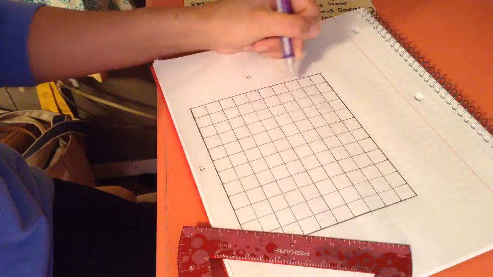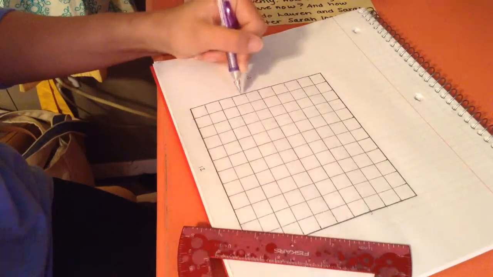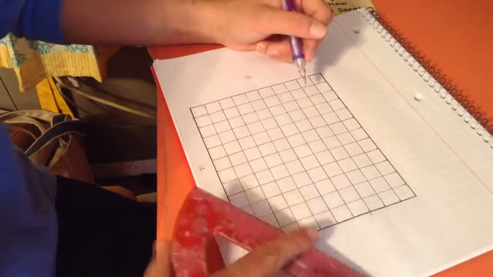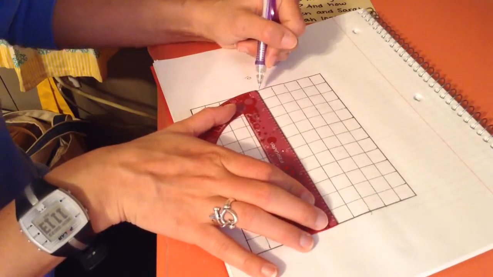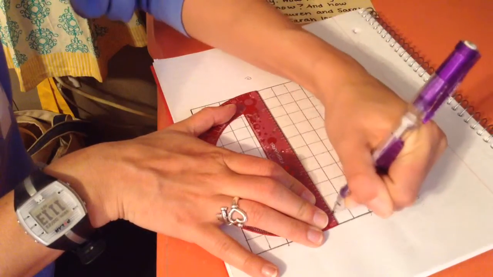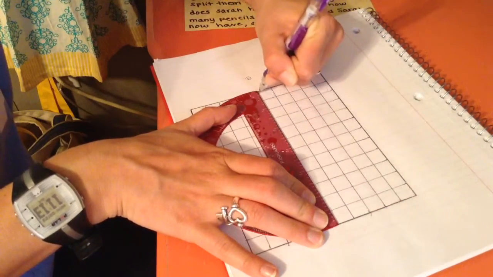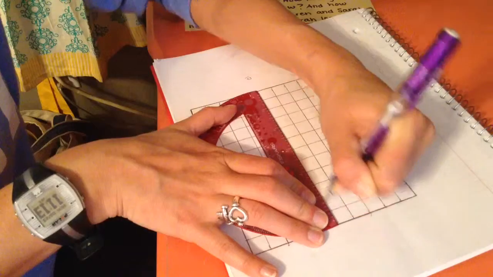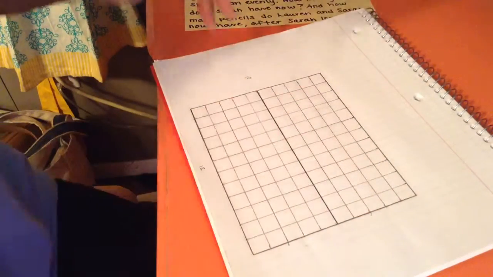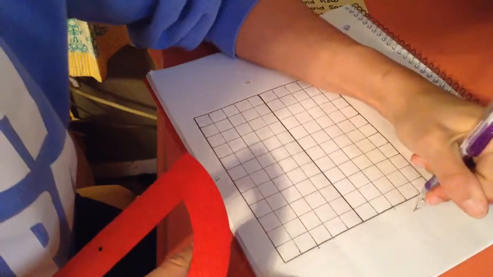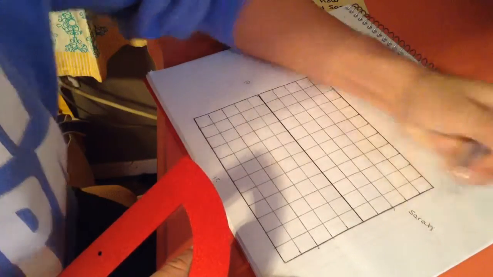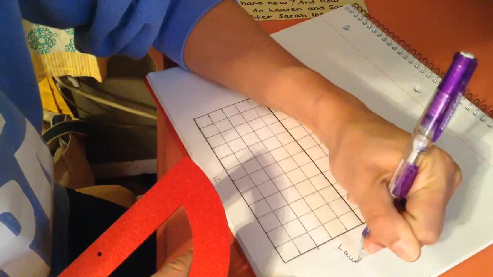So we have 1, 2, 3, 4, 5, 1, 2, 3, 4, 5. So you're going to mark this fifth line right here, because this represents the half of 120. So make a real dark line right here. Okay, and you can see where they're split into two parts now. Let's make Sarah up top and Lauren down bottom.